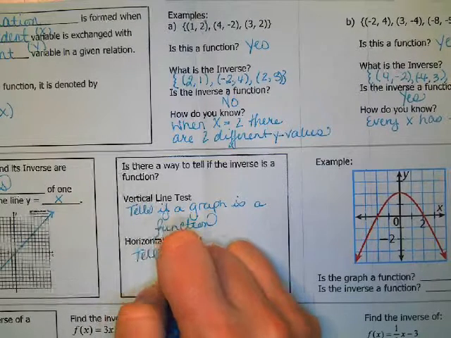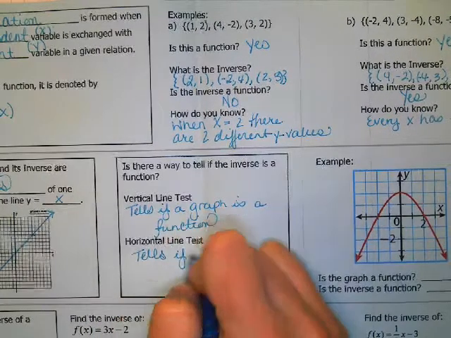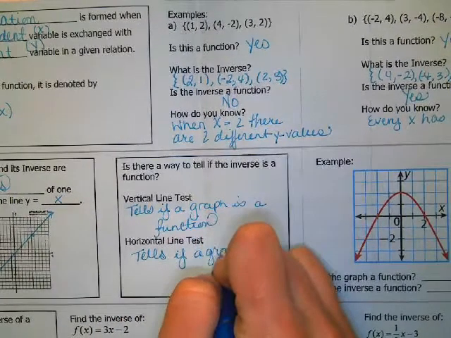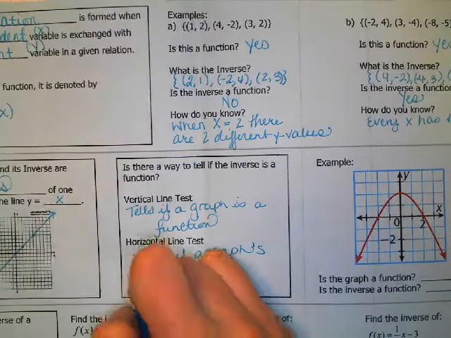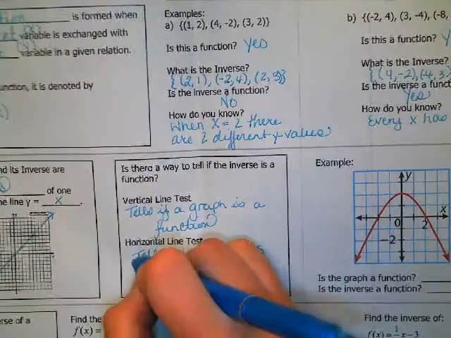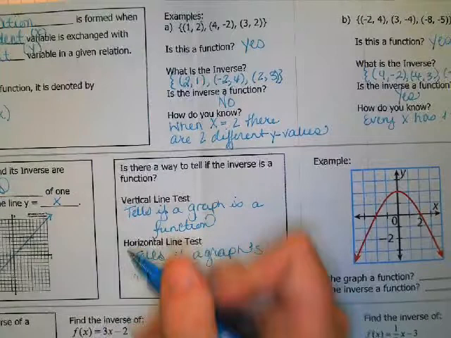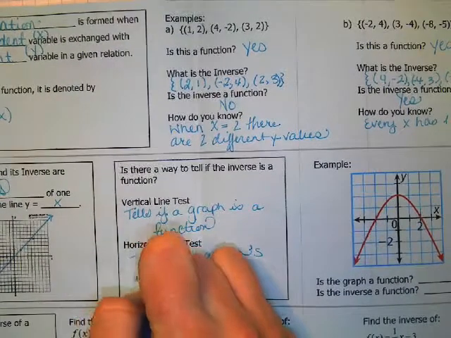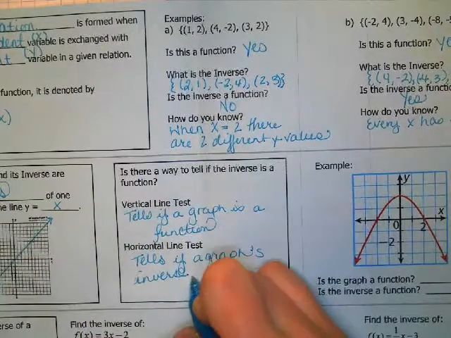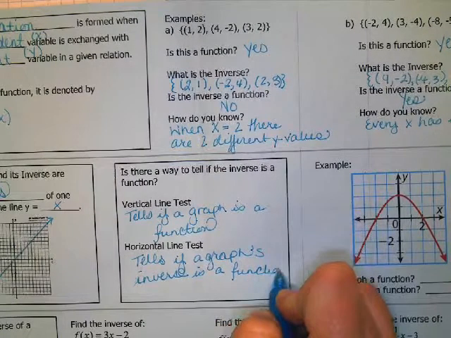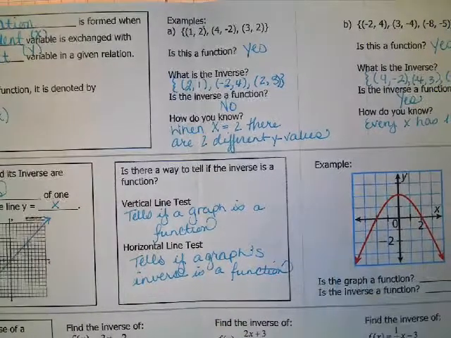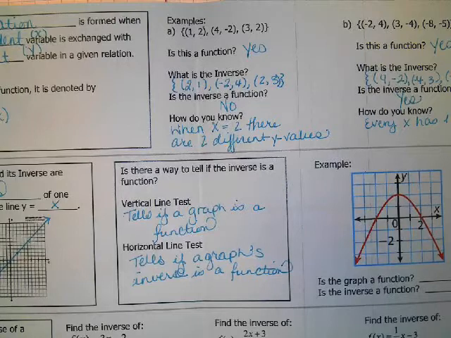So the horizontal line test tells us if a graph's inverse is a function. Right? It's called a one-to-one.